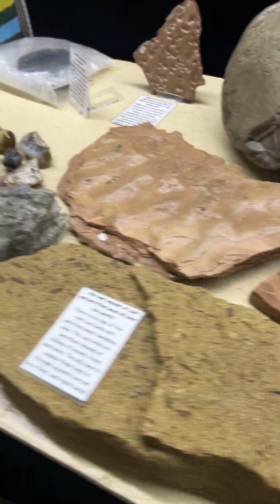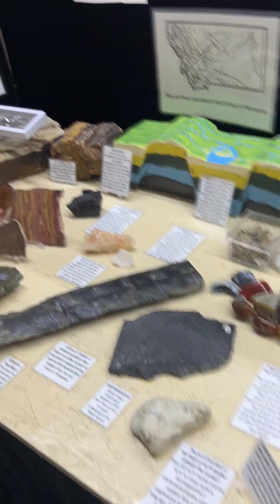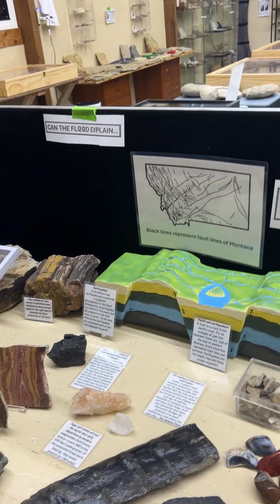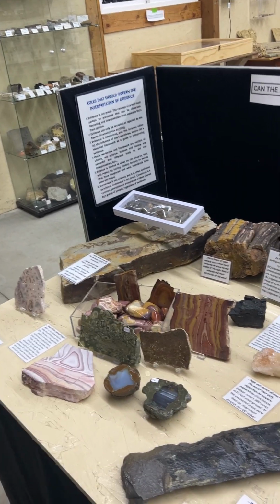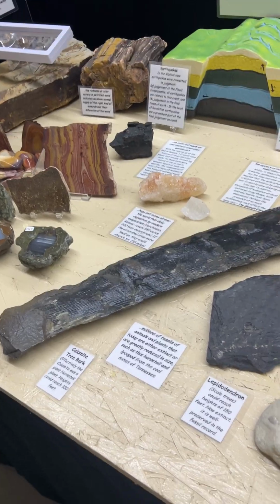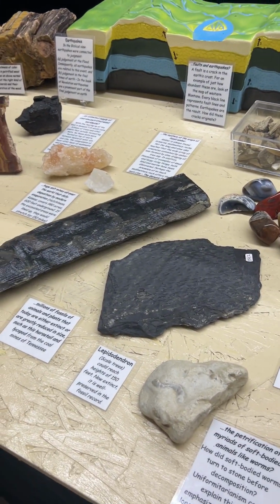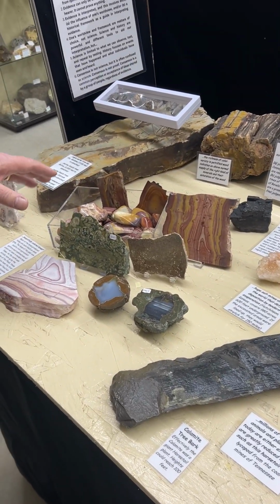And then a table to kind of tie up everything, titled, "Can the Flood Explain?" And so we ask the question, how does the flood explain earthquakes? How does the flood explain the lavas that are no more being formed?